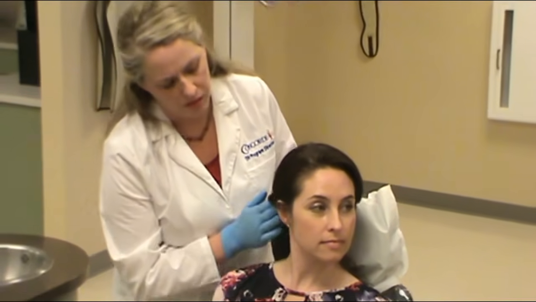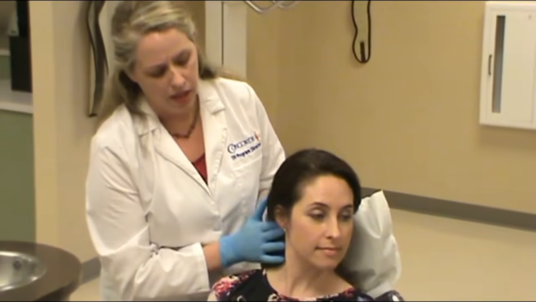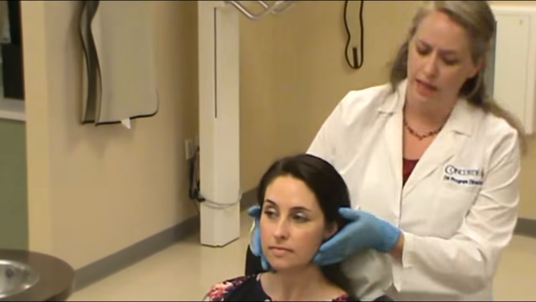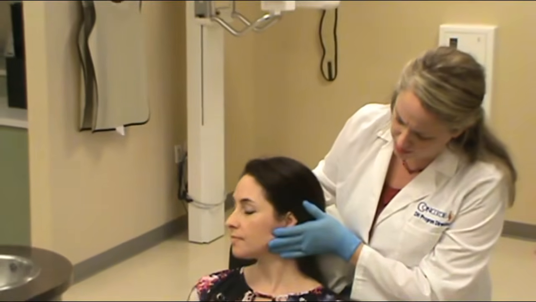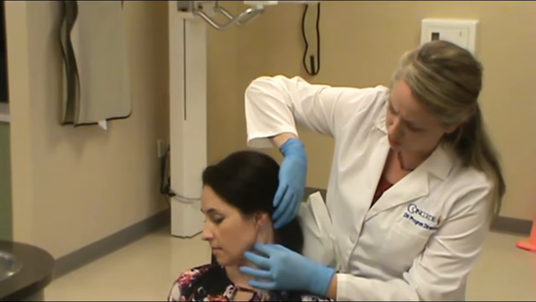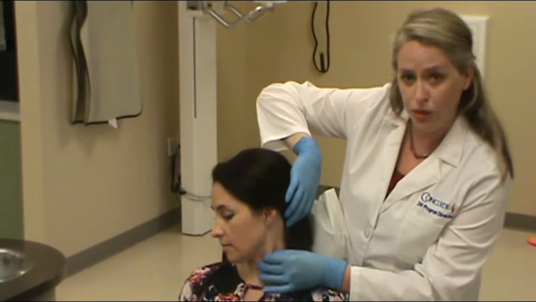Preauricular, then coming behind the ear for the postauricular. The next place I'm going to go is the cervical lymph nodes. So if we actually have Miss Cruz turn to the right and tilt her chin down, you'll see her sternocleidomastoid muscle protrudes very nicely. So two things here.